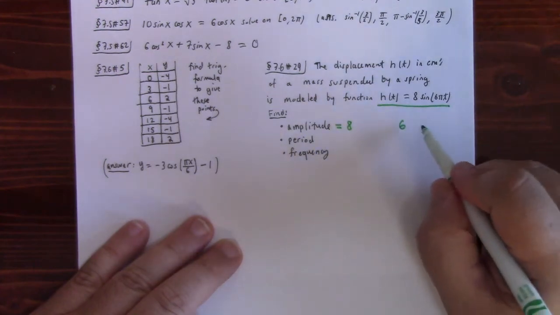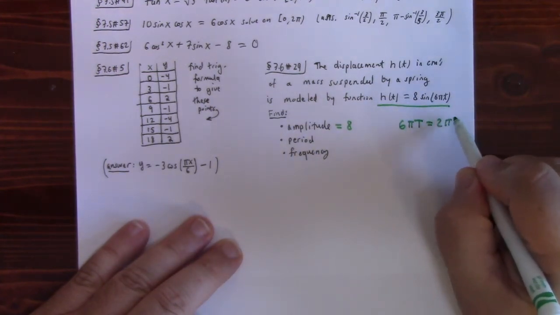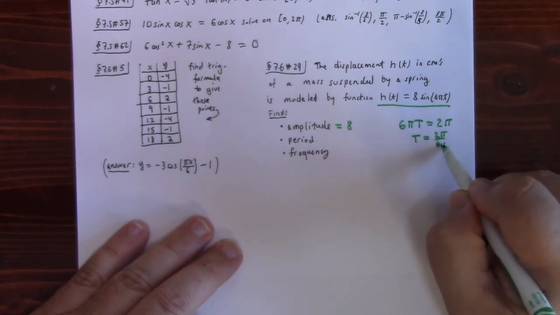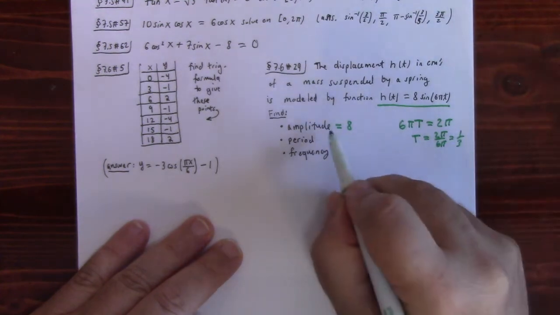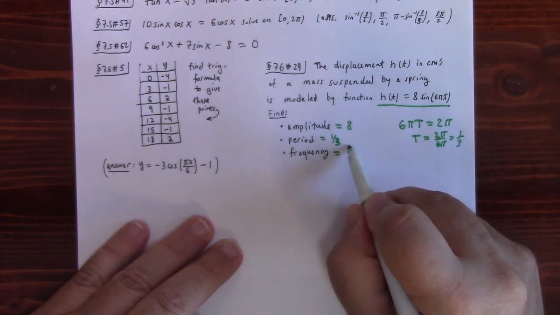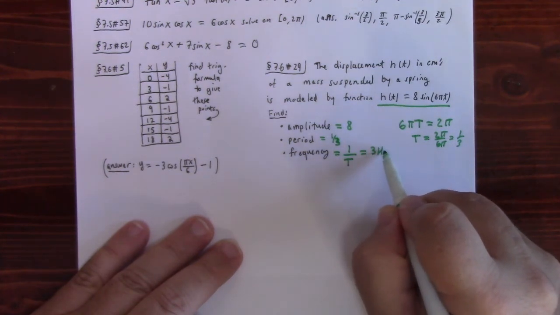To see the period, I set 6 pi times the period, I'll call it big T, equal to 2 pi. Solve that for big T. I get 2 pi over 6 pi, which is 1/3. So the period is 1/3. Frequency is 1 over the period, so the frequency is 3 hertz.